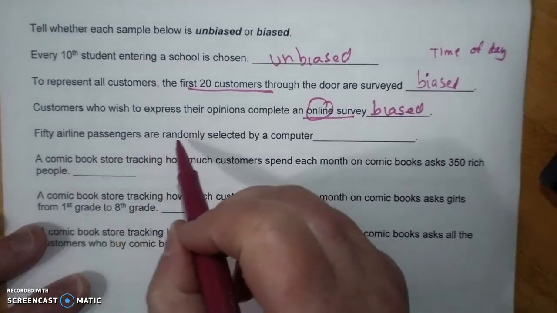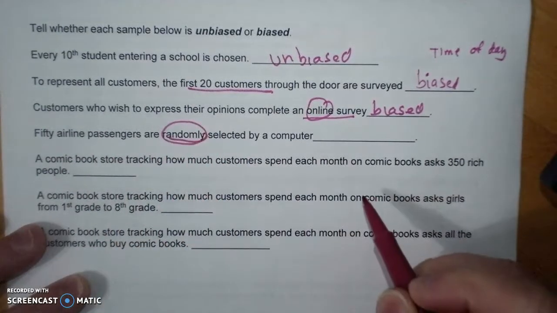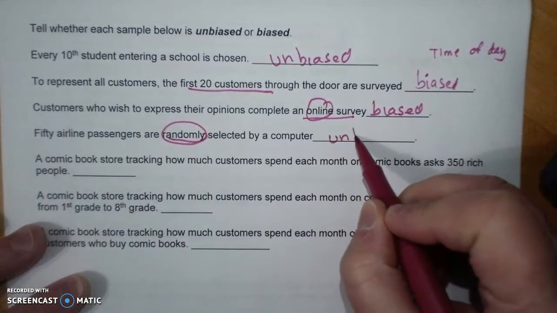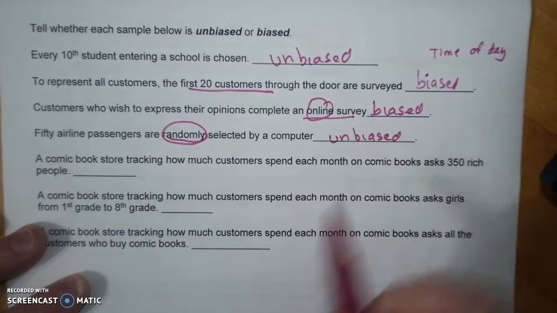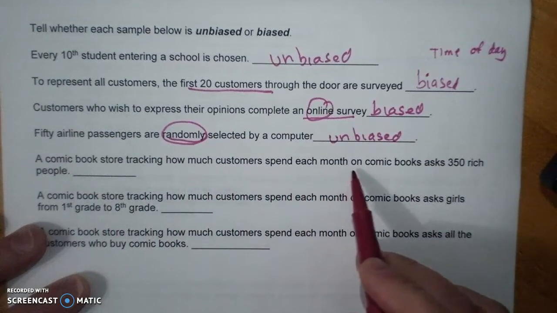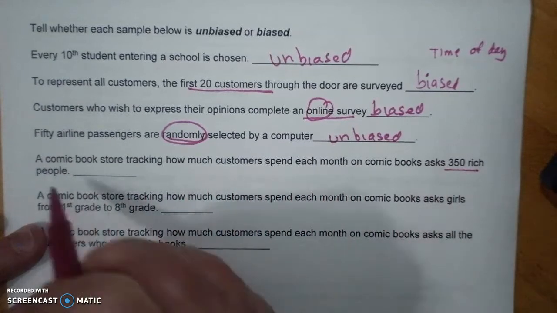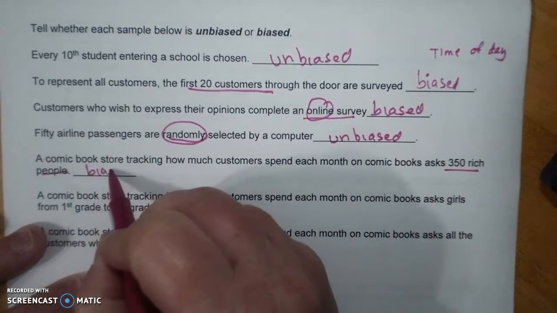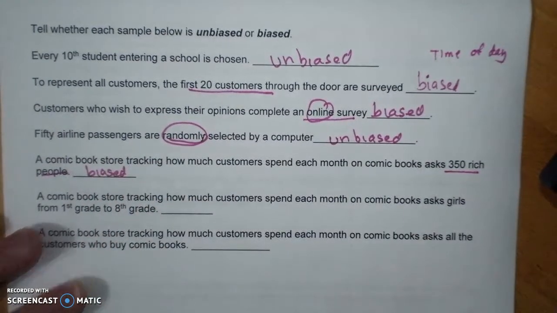50 airline passengers are randomly selected by a computer. That word is super important, and that becomes unbiased. A comic book store tracking how much customers spend each month on comic books: 50 rich people. You left some people out, so it's biased.